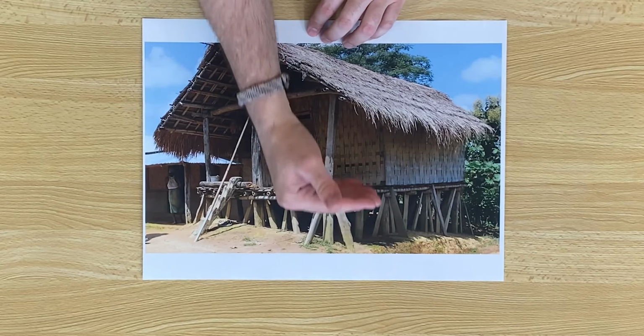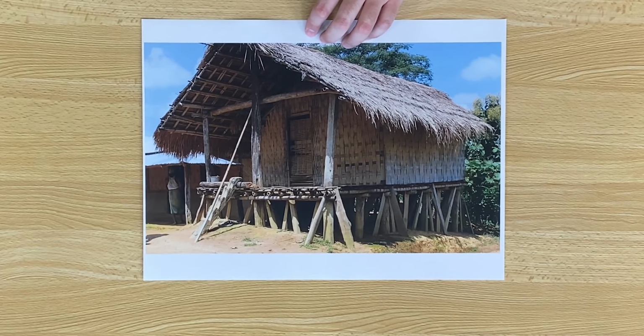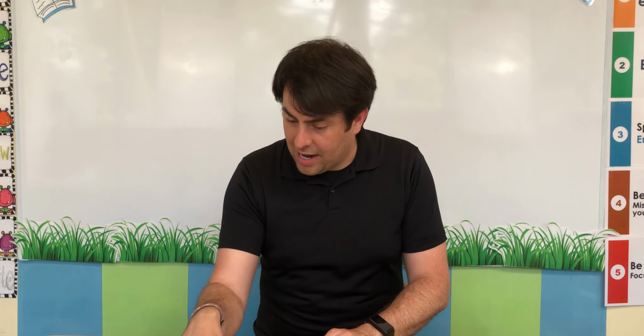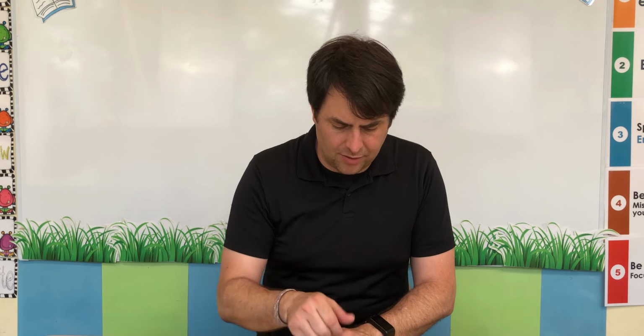Why do you think they've raised the whole house up off the ground? I think the reason they've raised this house up off the ground is because there must be a lot of water that comes here sometimes. So maybe it's dry right now. You can see it's dry and dusty on the ground. But maybe they have a big storm season, like a typhoon season, where big storms come and a lot of rain and water, and then maybe the ground floods a little bit, which means the ground gets covered with a little bit of water.